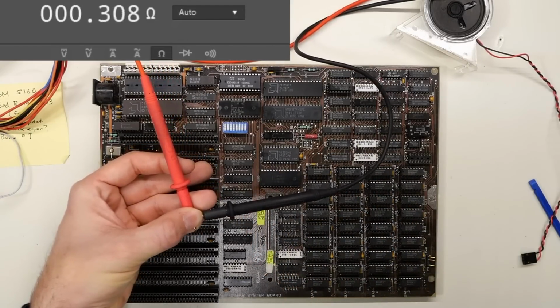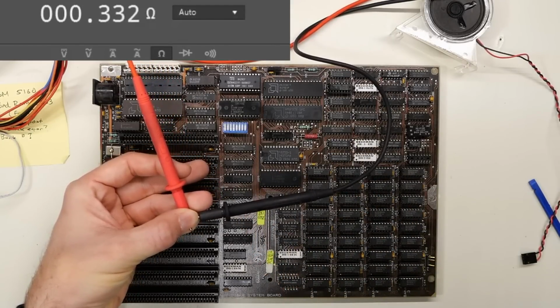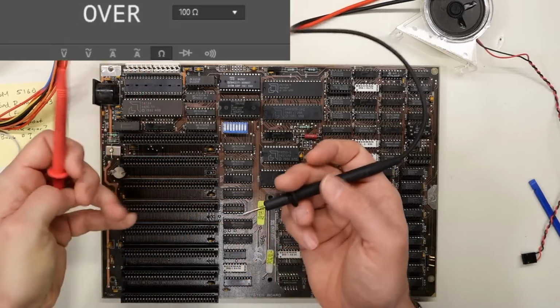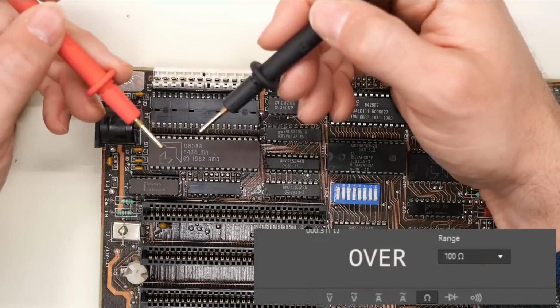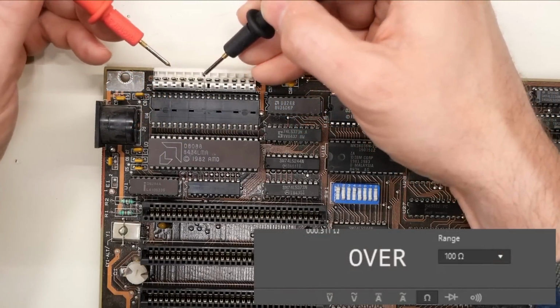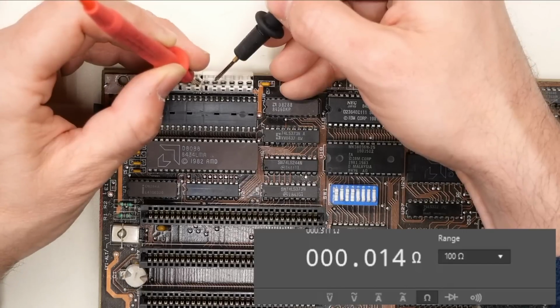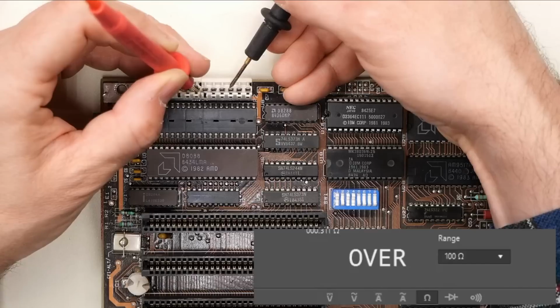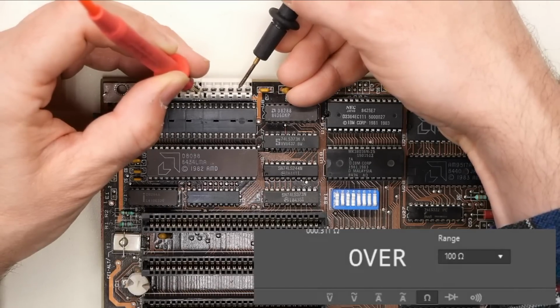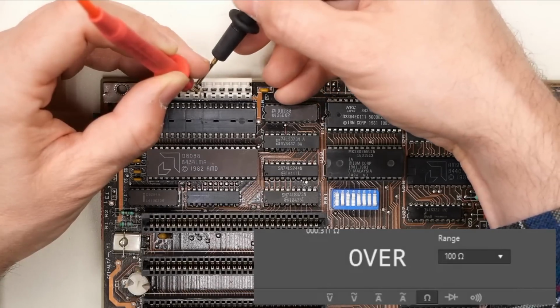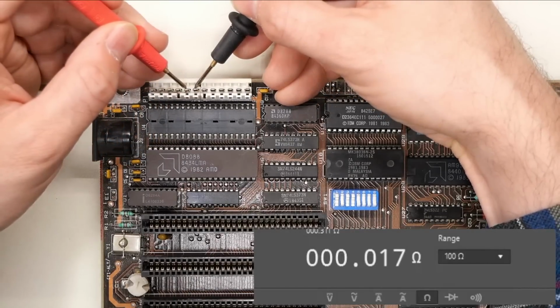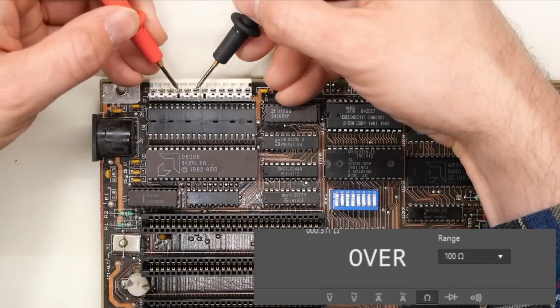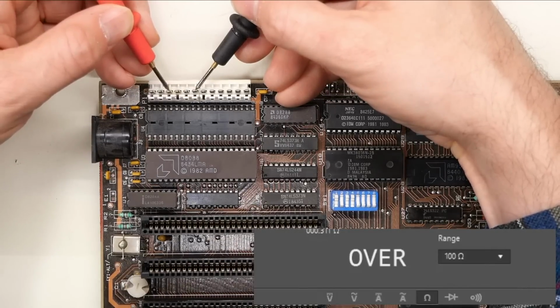So I'm holding the probes together. I'll squish them as hard as I can and I hit null offset. There we go. So that just zeroes out the resistance measurement so we get a little bit more accurate of a reading. All right, so let's just test. So there's the resistance from ground to ground, 0.32 ohms, whatever. Nothing, nothing, nothing. Okay, that's a ground.